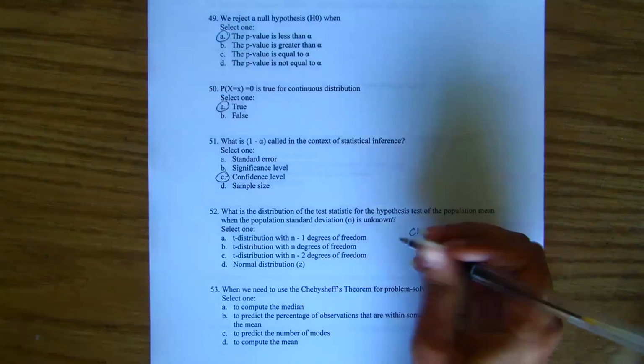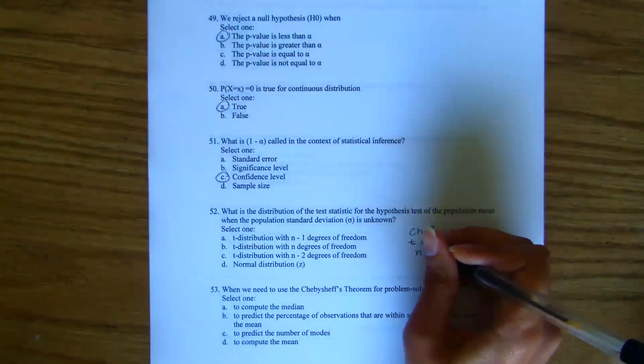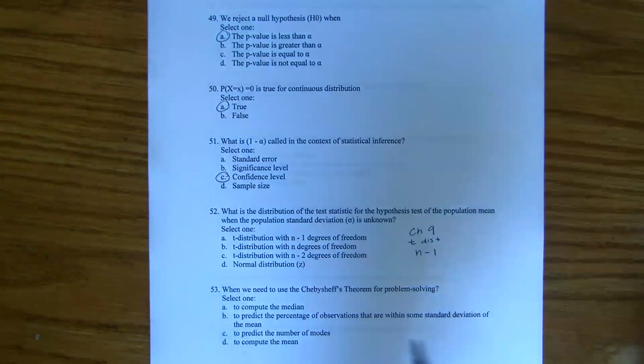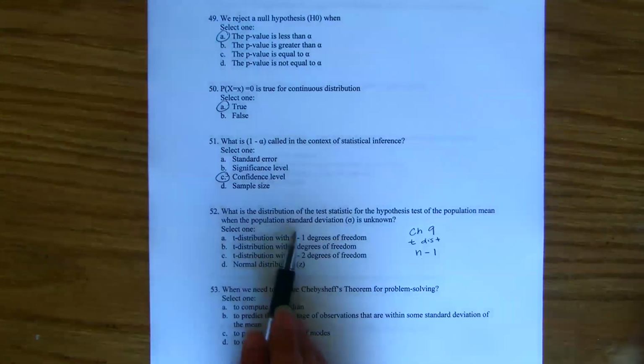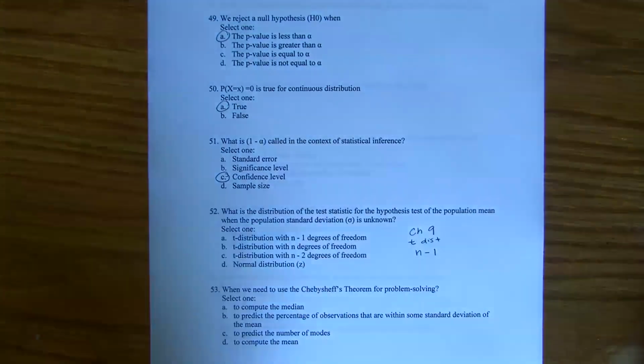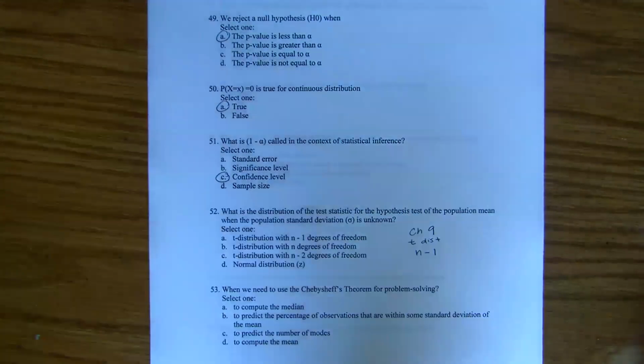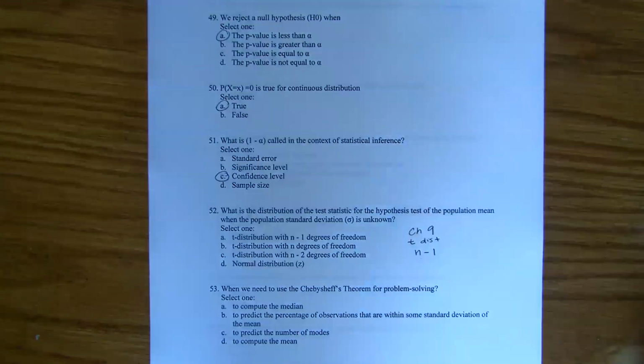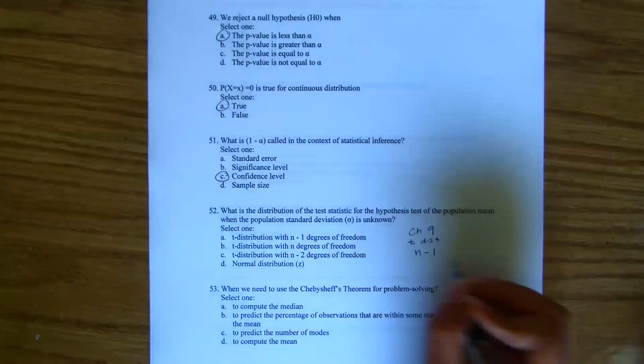So it's also a t distribution. So t distribution whenever our population standard deviation is unknown, meaning we have sample standard deviation. So when we have sample standard deviation, it's a t distribution, and our degrees of freedom is calculated by n minus 1. So okay.